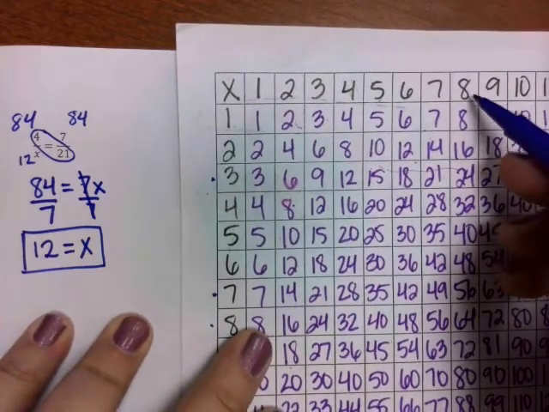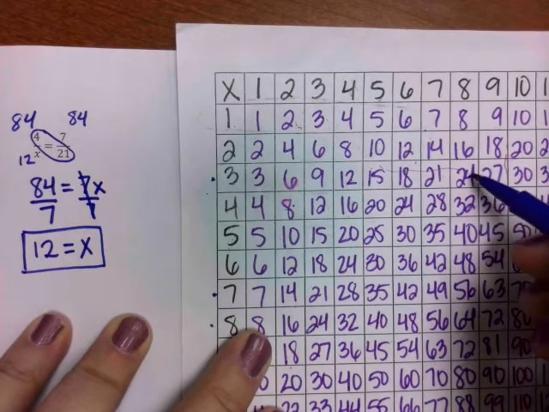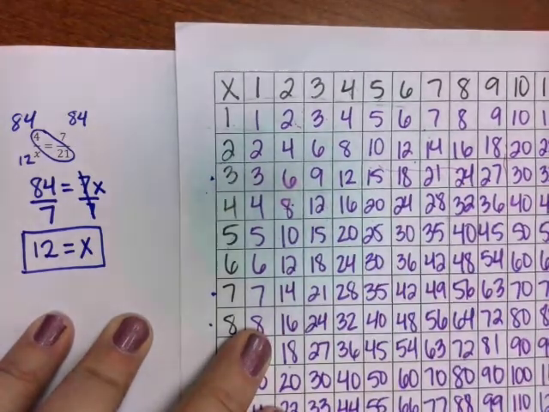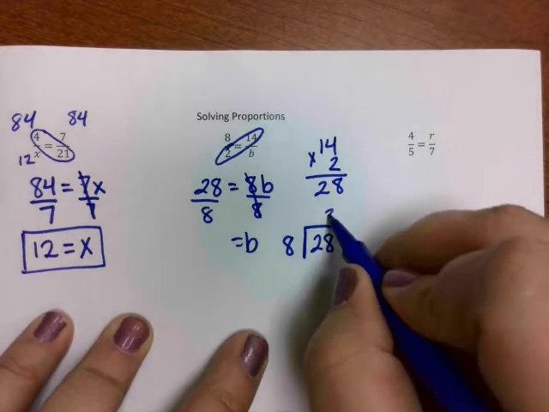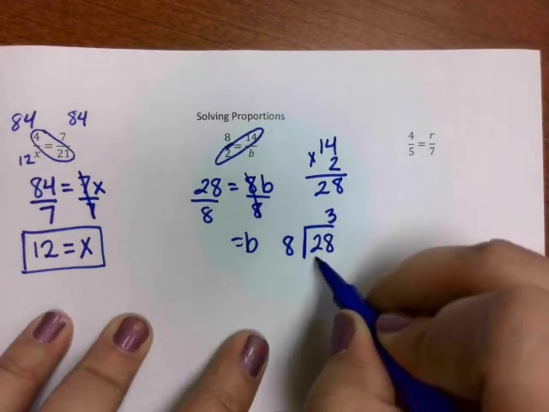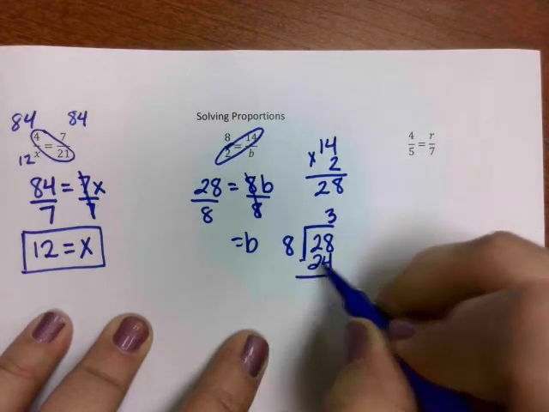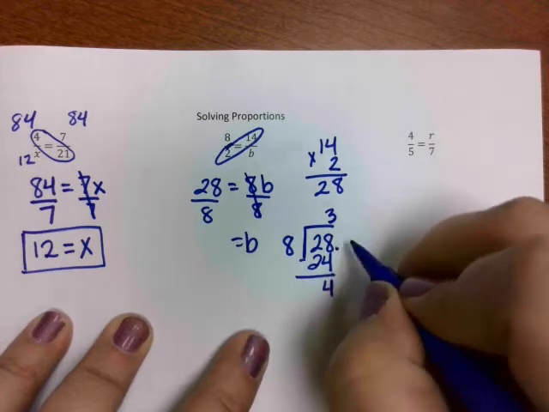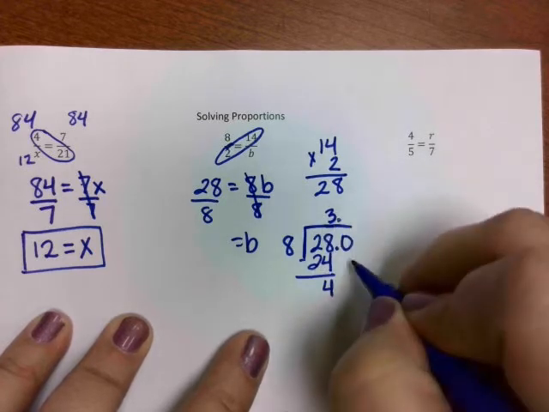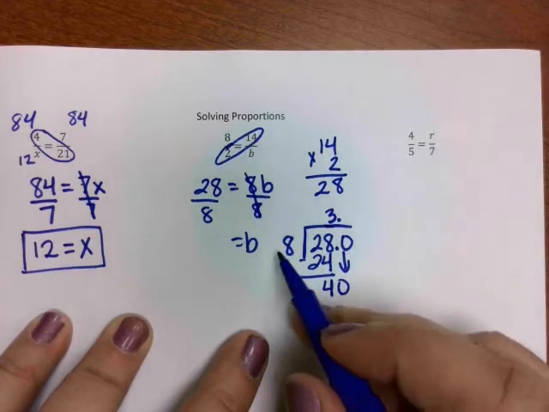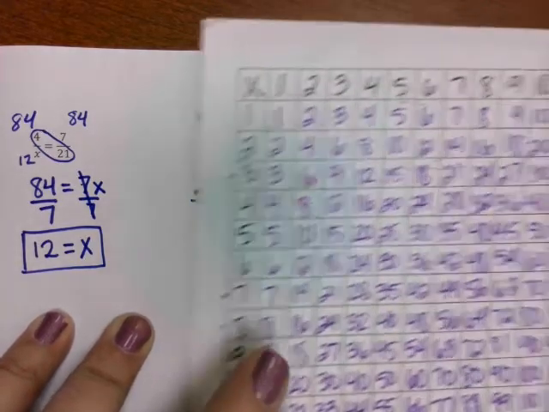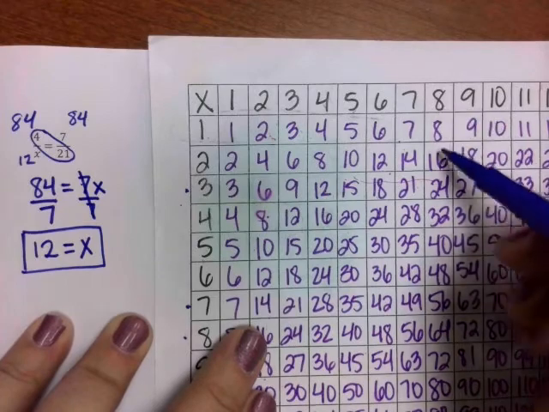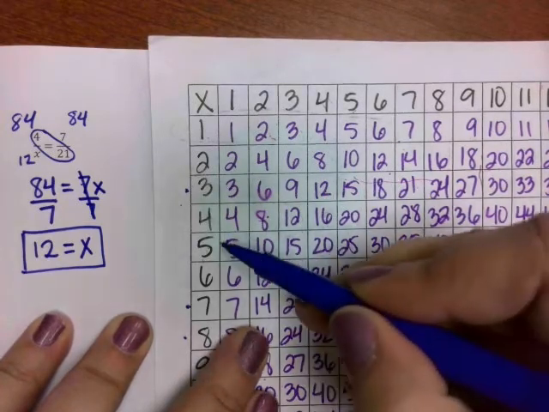So here's 8. 32 is too big, so 24, which is 3 times, goes above the 8 because it goes into 28. 24, subtract, we get 4. Now we have a remainder, so I'm going to put a decimal and a 0, bring the decimal up and the 0 down. And then 8 goes into 40 5 times because we go here, we're looking for 40, and we see that it's 5.